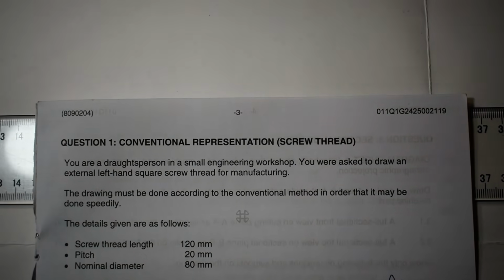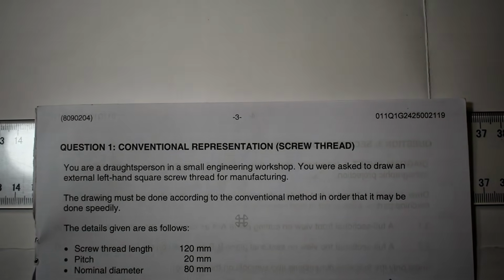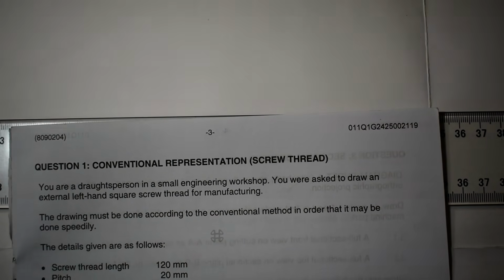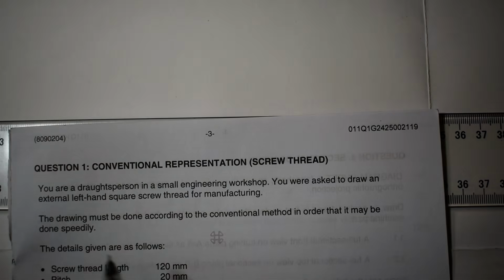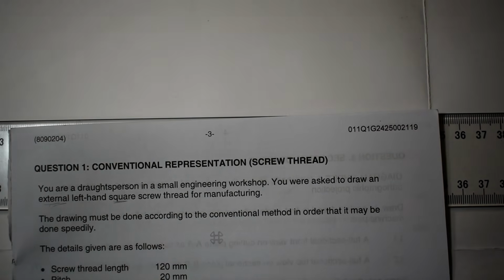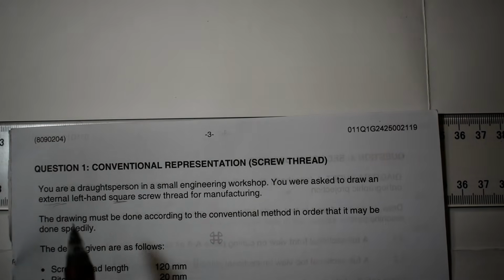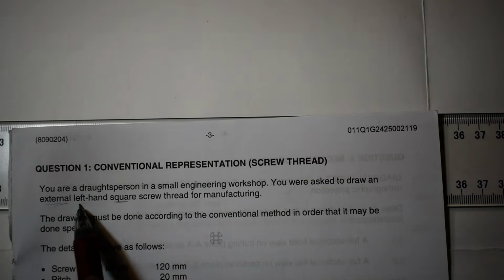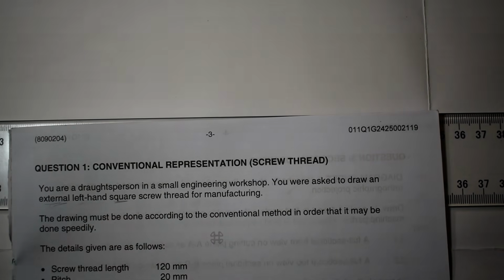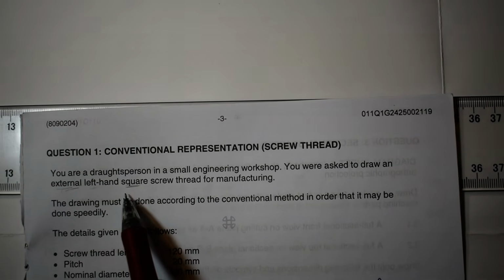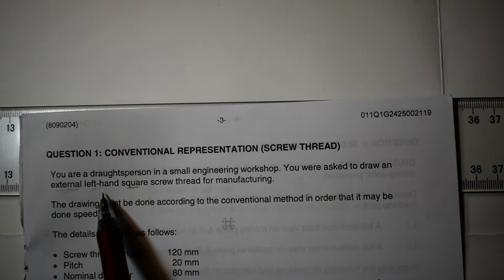Okay, yes. You are a draft person in a small engineering workshop. You were asked to draw an external left-hand square screw thread for manufacturing. So you are drawing an external left. You must know that if they are saying external left, and the type of thread is a square.